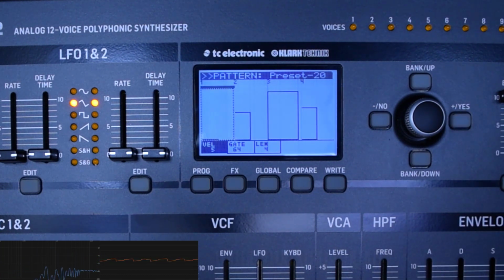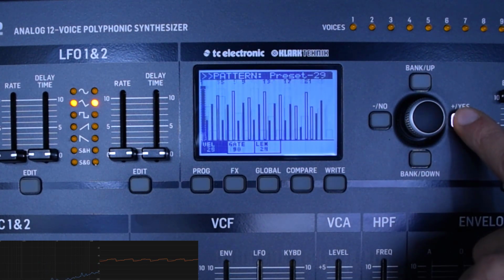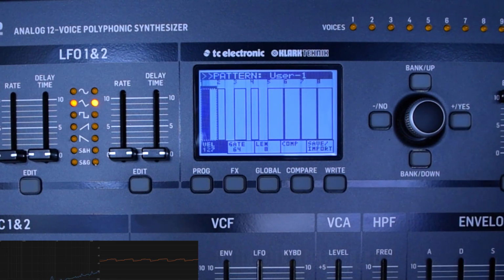All right, so the thing is that you cannot change them, and that's the bad part. But the good part is that if you go to the 33, it's going to be one of the users. So what you get is just a pattern. This is your user patterns, and you can store up to 32 patterns, which is super cool.